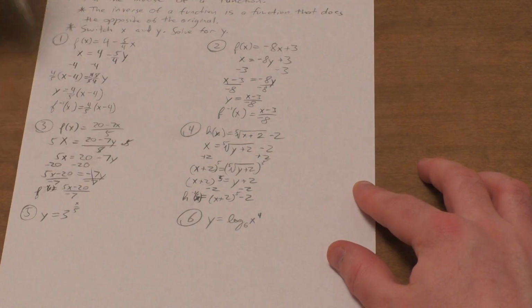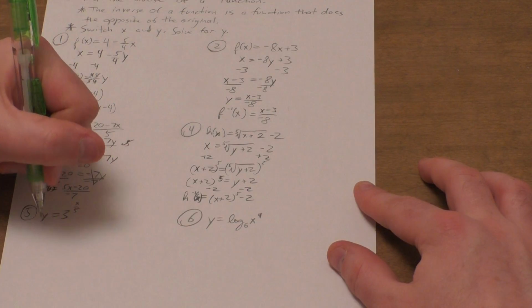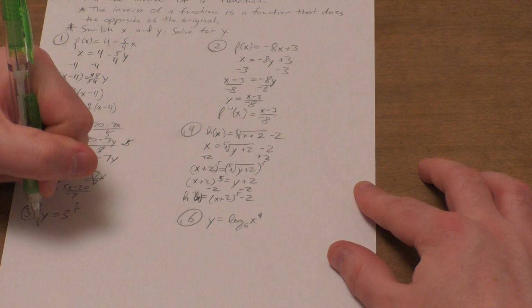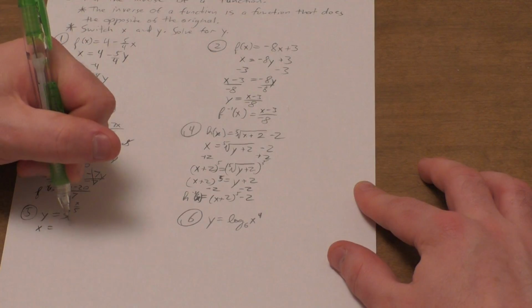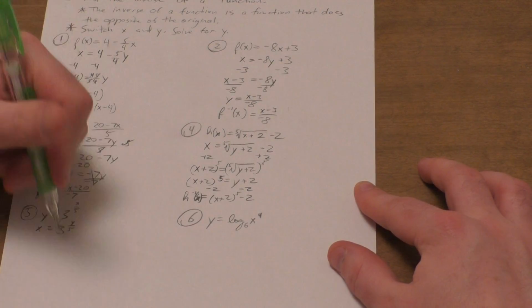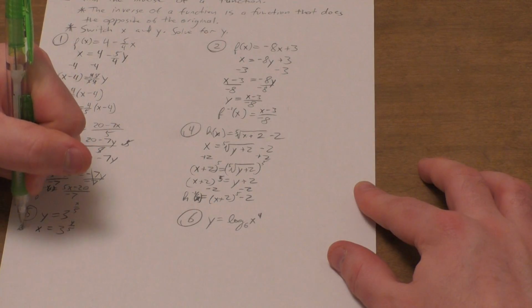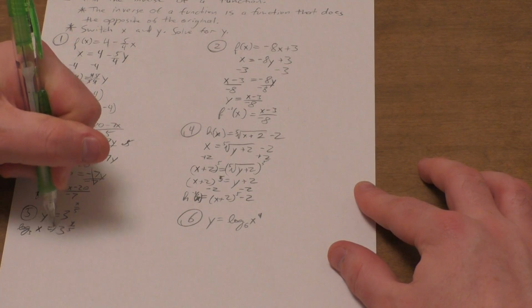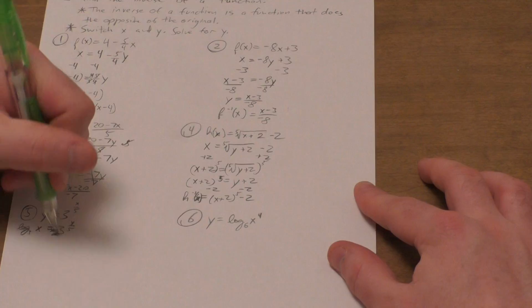So these are fairly new types of equations that we just learned how to solve, exponentials and logarithms. Again, you follow the same process. I'm going to switch x and y right here. Okay. To get rid of a base, I'm just going to take a log of the same base.